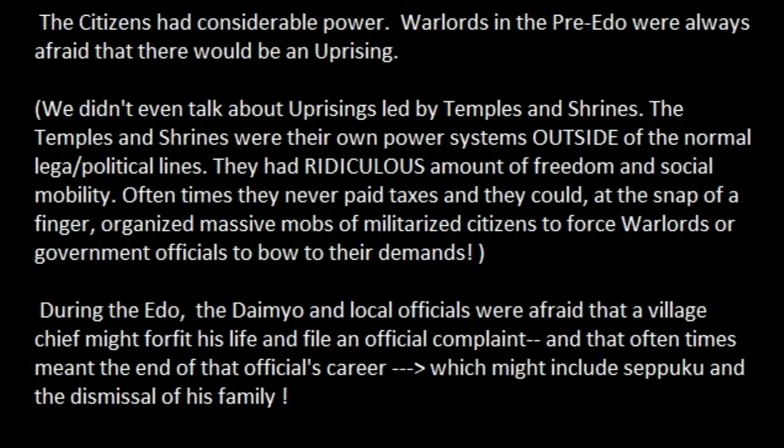And warlords in the pre-Edo period were afraid of these uprisings because overnight there could just appear a massive group of militarized citizens, and they were able to defeat armed samurai groups. They were a true threat. Now during the Edo period, it was not that anymore, but the daimyo and the local officials were still absolutely afraid that a village chief might forfeit his life and file an official complaint. And when that complaint was filed, it almost always, not always, but usually, meant the end of that official's career, which could include everything from seppuku to the whole family being dismissed.